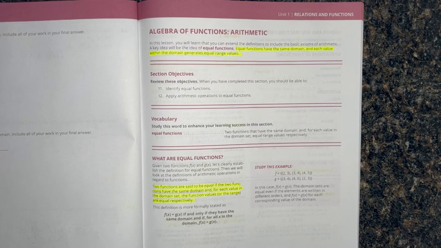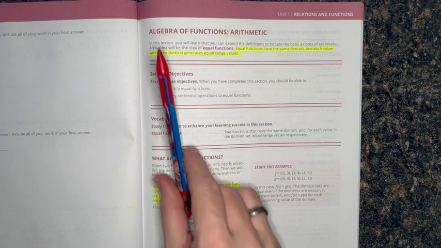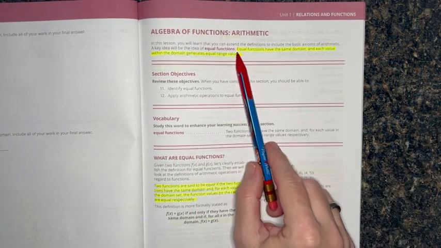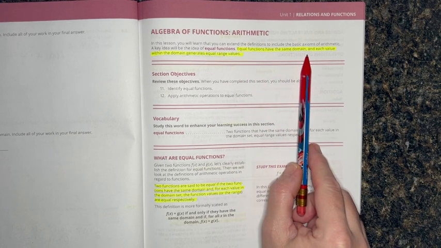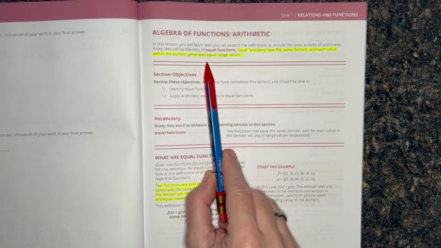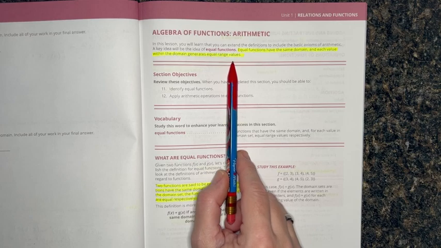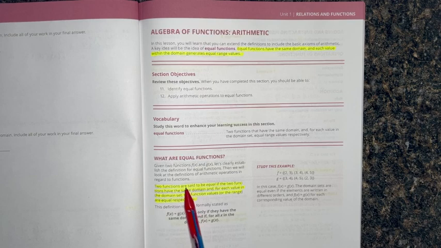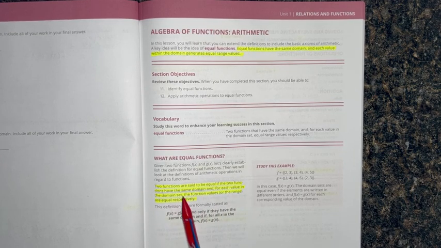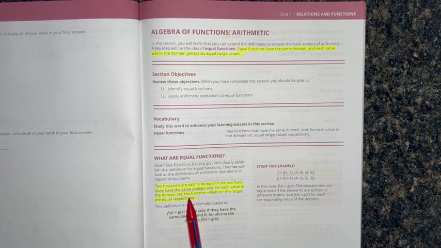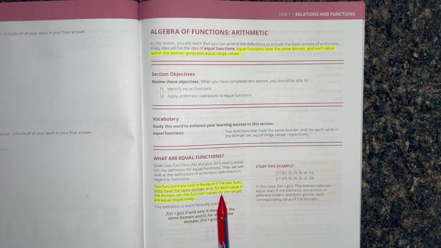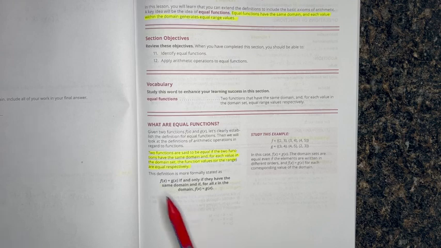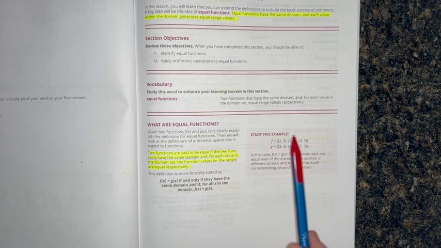All right, the next part of section 2 begins on page 33 and it's titled Algebra of Functions, Arithmetic. Now here it says equal functions have the same domain and each value within the domain generates equal range values. So when we're talking about equal functions, they are literally the exact same thing. Two functions are said to be equal if they have the same domain, and for each value in the domain set, the function values, or the range, are equal respectively. So for these to be equal functions, they literally have to be equal.